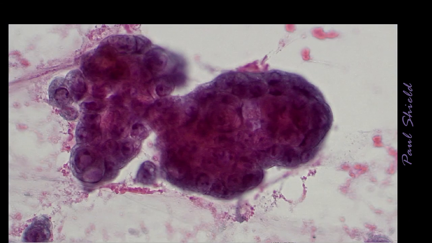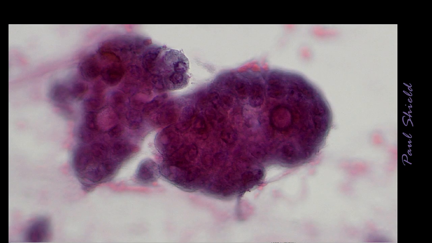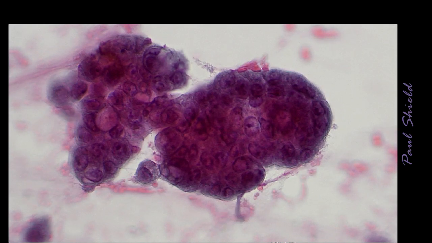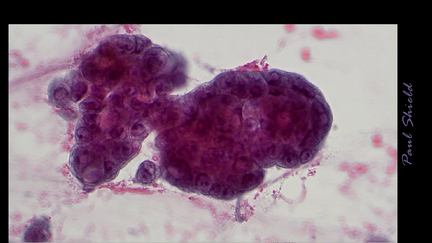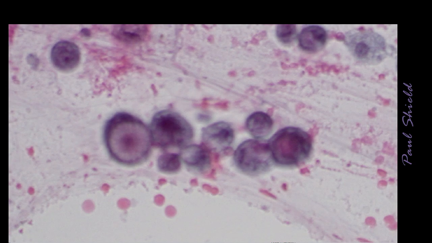You can see eccentric nuclei in it. You can see vacuoles, I think, that I'm bringing into focus now, and probably little nucleoli in all of the cells as well. So this is that classic glandular grouping.